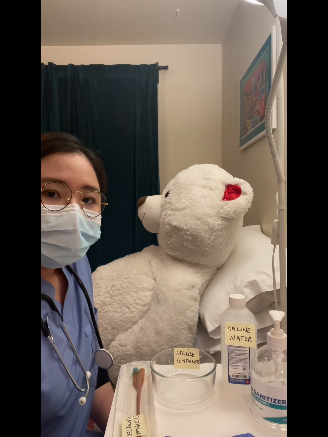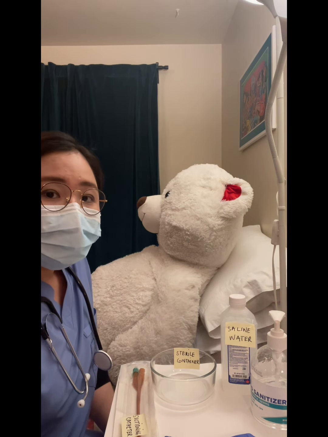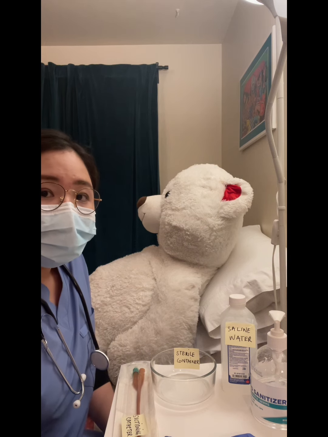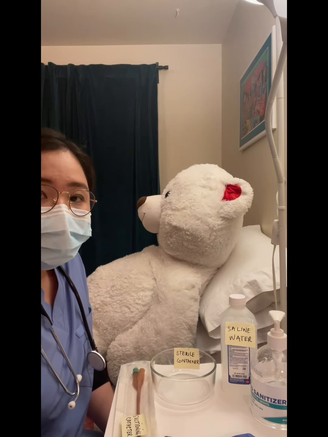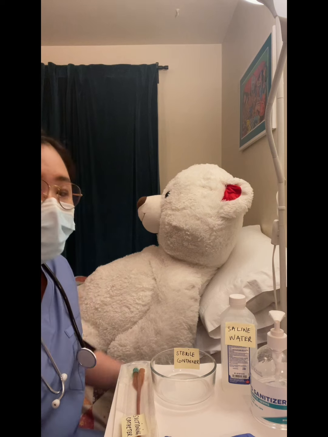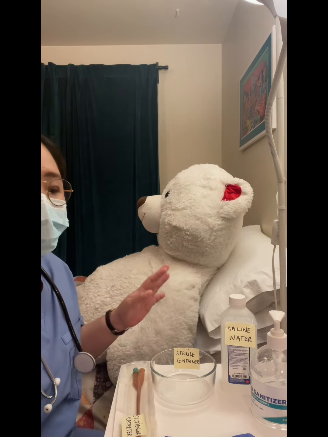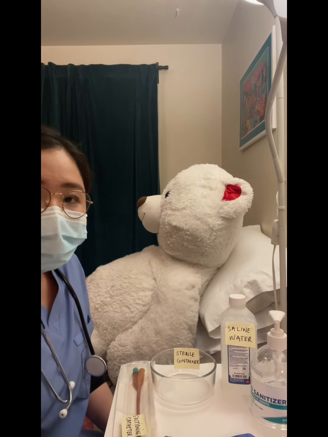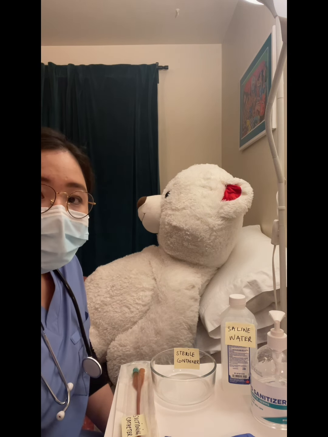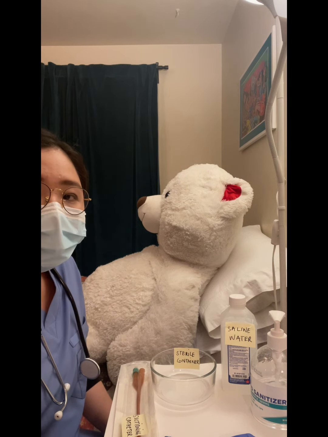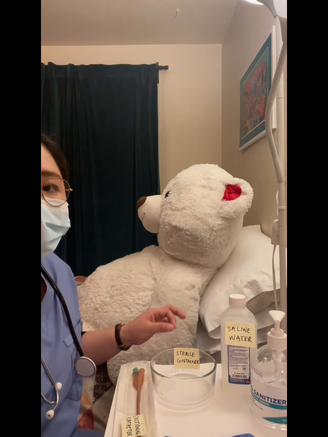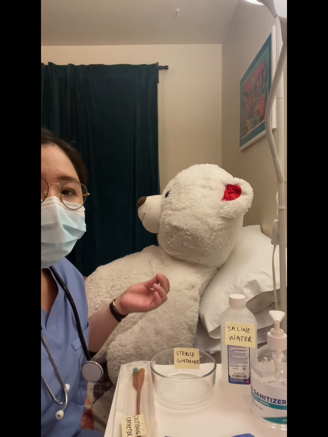Now I will demonstrate the nasopharyngeal suctioning. This method is used to clear secretions from the nasopharynx by applying negative pressure via a suction catheter. So now I'm going to show you how to assemble the suctioning catheter. For this procedure, I will need a suctioning catheter, sterile gloves, and saline water that must be in a sterile container to prime the suctioning catheter before I administer it to the patient.